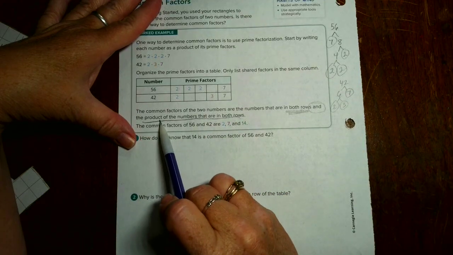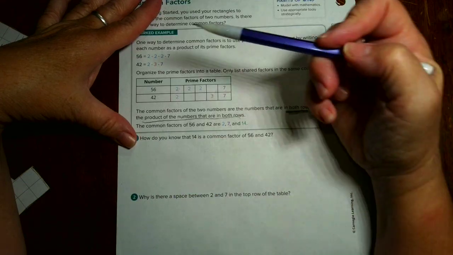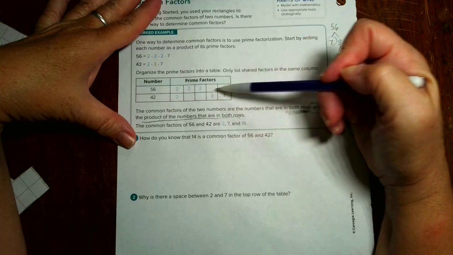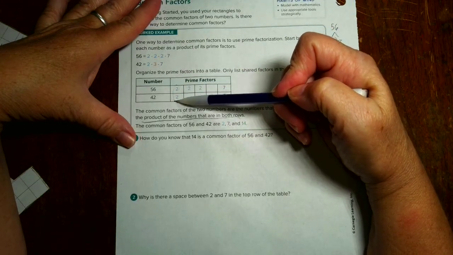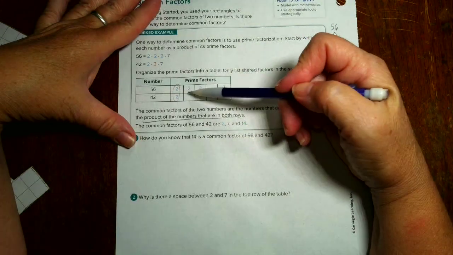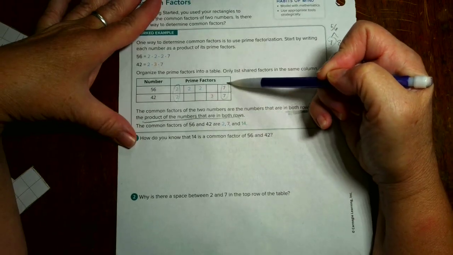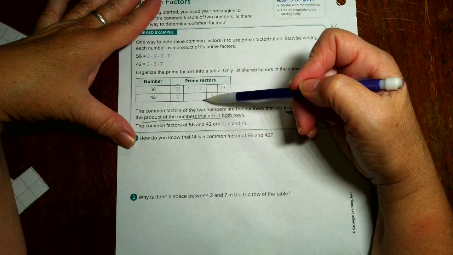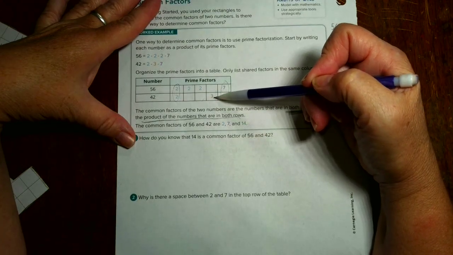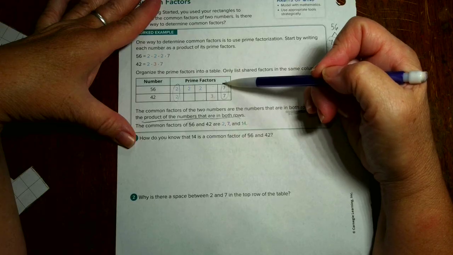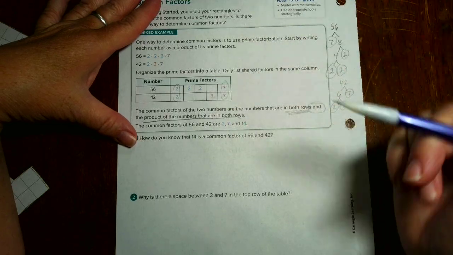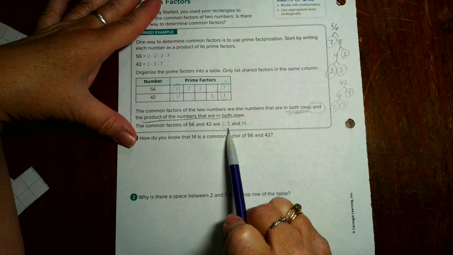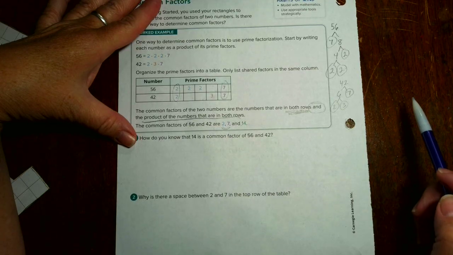So remember, product is when you're multiplying. The numbers that are in both rows, in the 56 row and the 42 row, will be lined up in each column where they are shared. So they both have this 2. This has a 2, but this doesn't. Same with here. The 42 has a 3 as one of its prime factors, but the 56 does not. And they both share a 7. So the common factors are 2, 7, and 14, because if you multiply those together, you get 14.